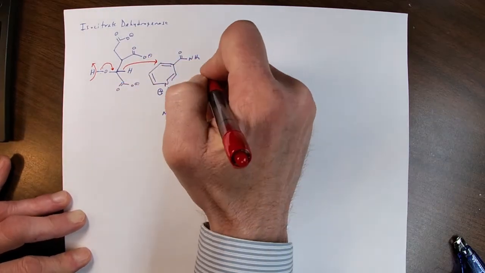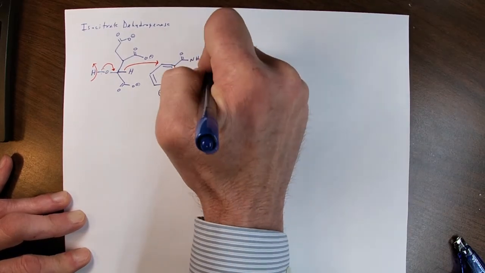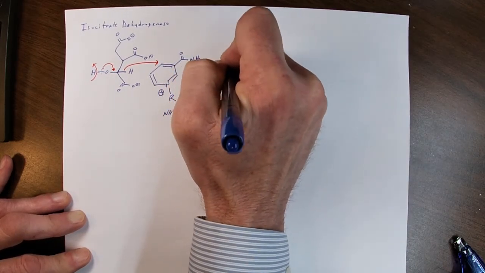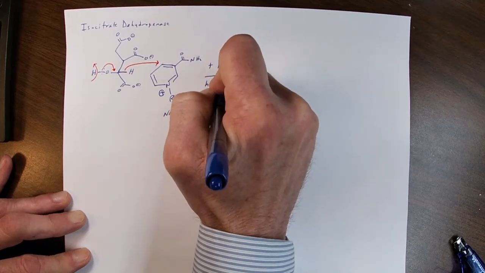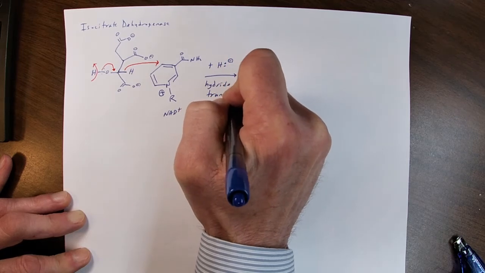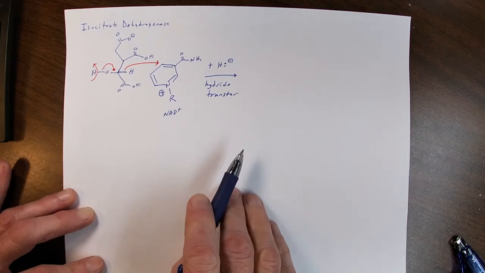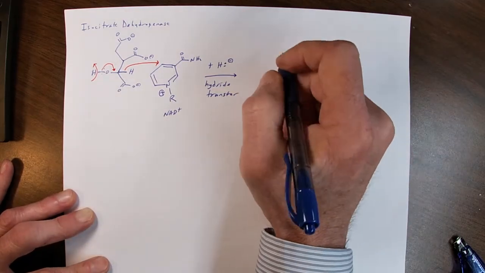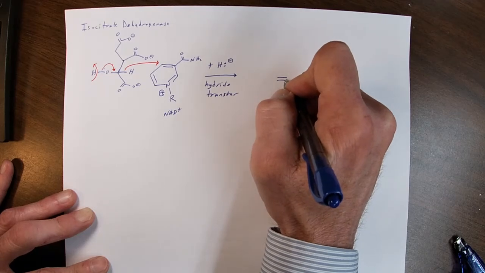Okay, so I'm doing a hydride transfer. So the NAD plus is positioned where it's ready to accept that. Okay, so now I'm going to have a double bond here.